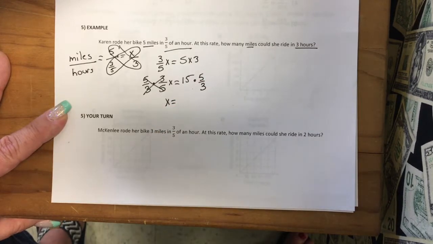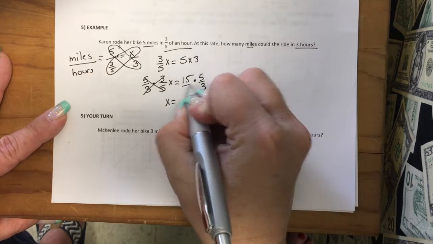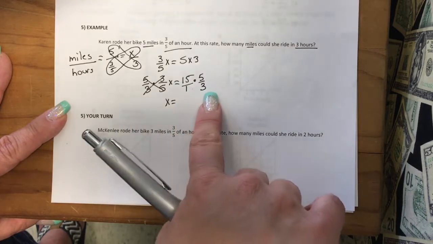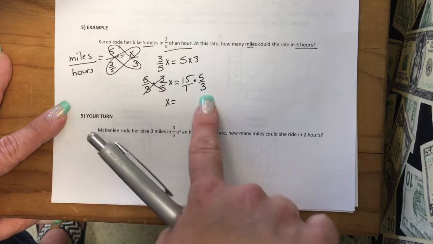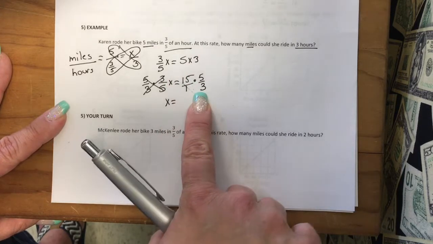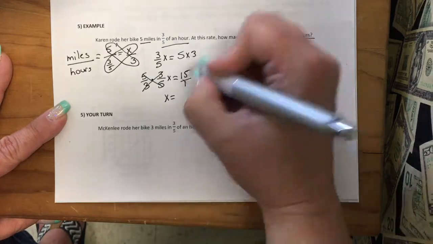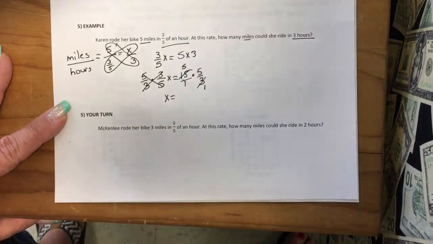Okay, if you're comfortable with fractions, we can go ahead and simplify this. If not, you have to multiply with some bigger numbers. But I'm going to go ahead and put this over 1. So 15 over 1. Because I have a 3 and a 15 here, and they both divide by 3, I can simplify this. So I can say 3 divided by 3 is 1, and 15 divided by 3 is 5.